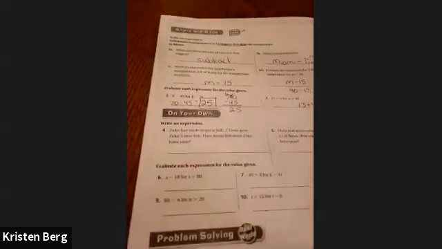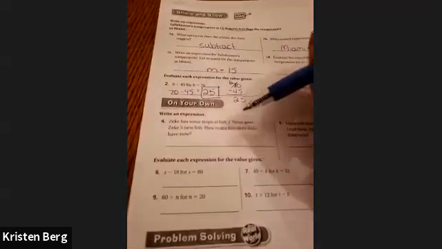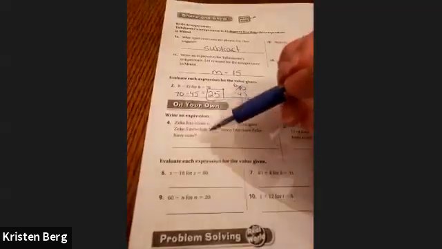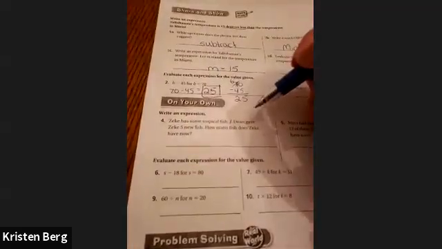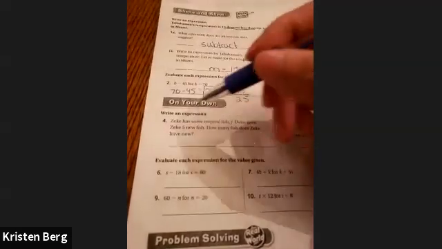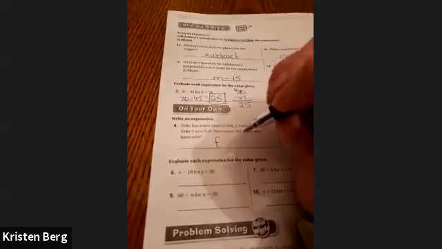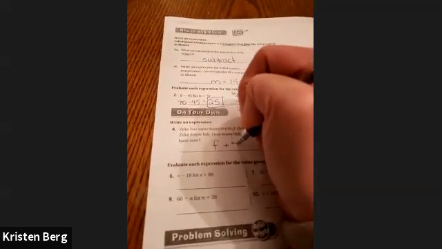All right, next, Zeke had some tropical fish, which is going to be F. Dean gave Zeke 5 new fish. How many fish does Zeke have now? We are just writing the expression. We are not solving this. Zeke has some tropical fish, we don't know how many. But then Dean gave Zeke 5 new fish. So if he gives him 5 more fish, we're just going to take his fish and add 5 to it.